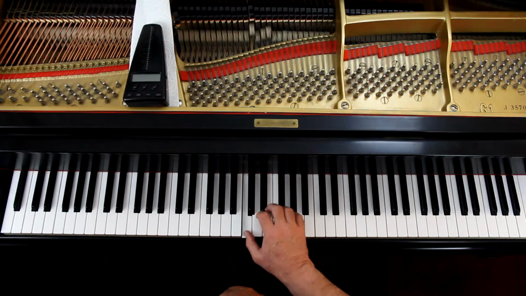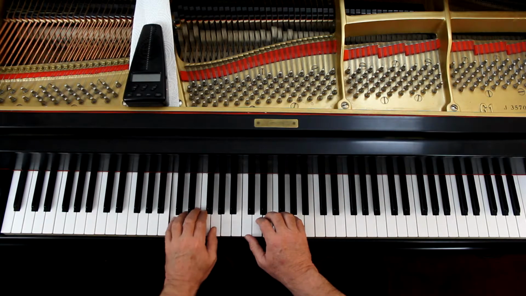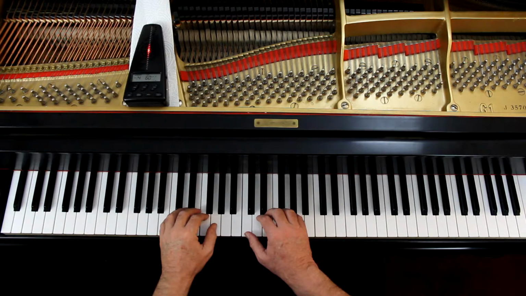Let's try this out. 3/4 time, it has a pickup beat. C major, it has no sharps or flats. Right hand here. Left hand's here. C position. I'll give us 2 counts and we'll start. Ready, go.